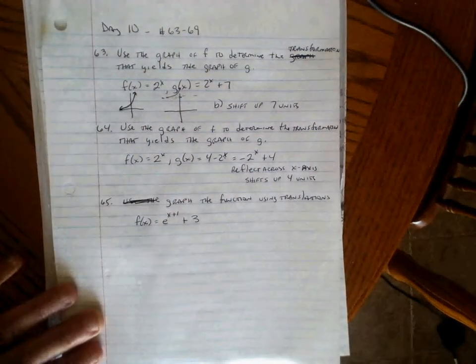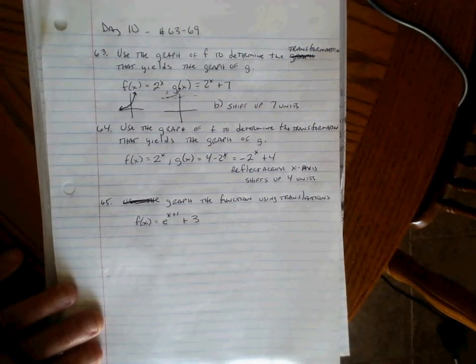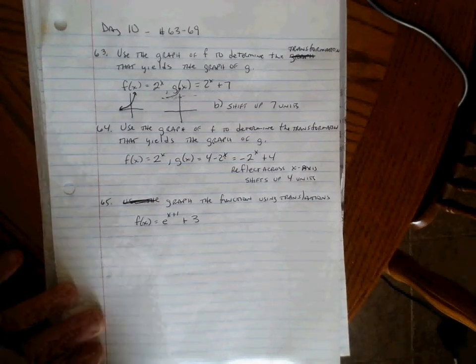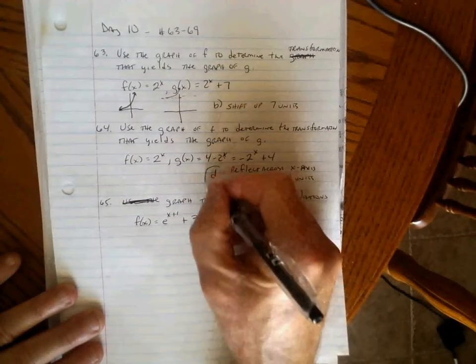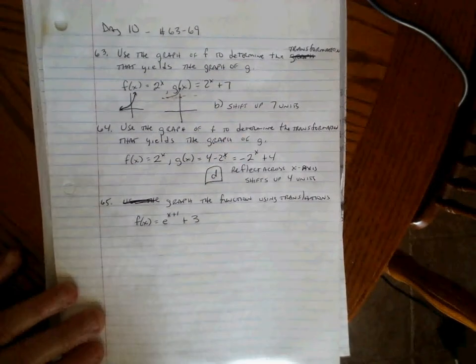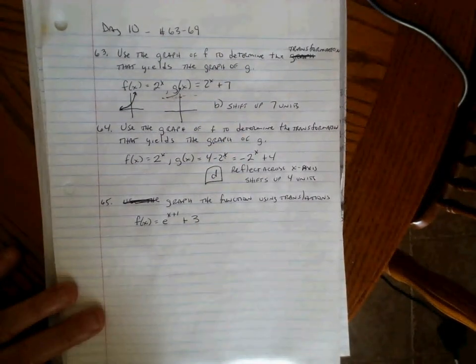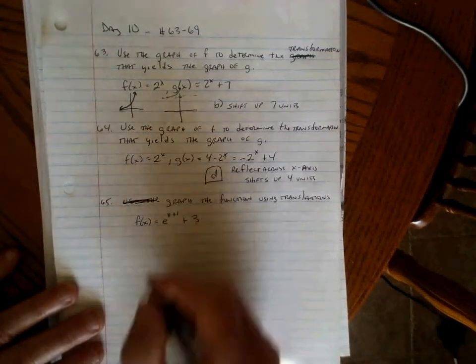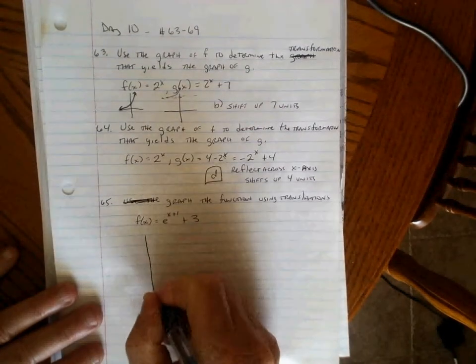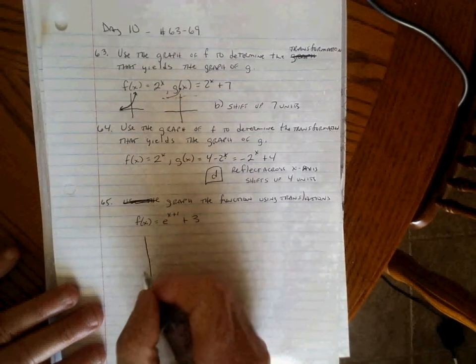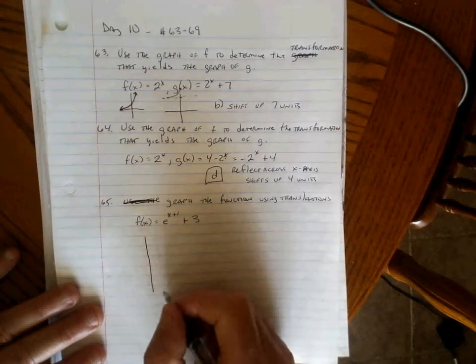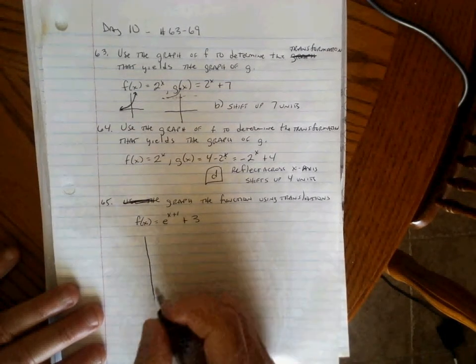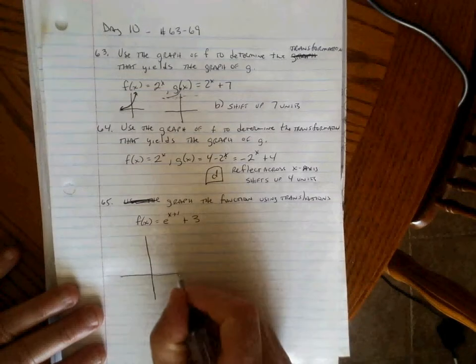Our answer choices: reflecting across the x-axis, that's answer A and answer D, and then shift up 4 units, that's answer D. So D is our answer for number 64. Number 65 says graph the function using translations. You can use a calculator to verify this. This is kind of odd because the answer choices are all in a very strange window. I'll show you that on the calculator in a minute. But let's look first and see what happens.